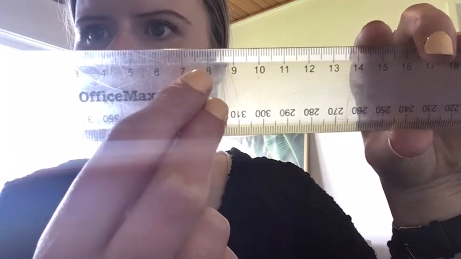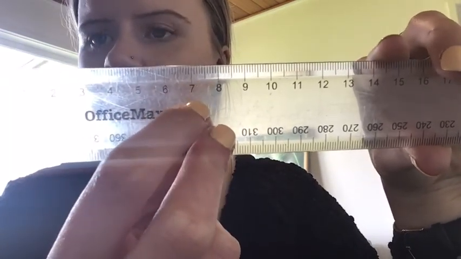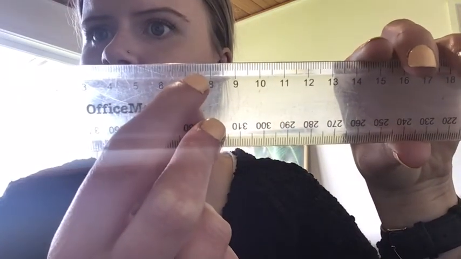So that measurement in millimeters would be 75, not 7.5, because 7.5 is centimeters. Instead, it's 75 millimeters. So they are your new maths words for today.